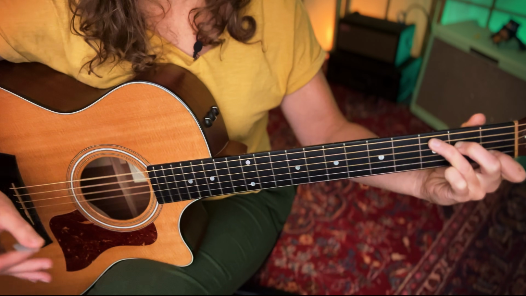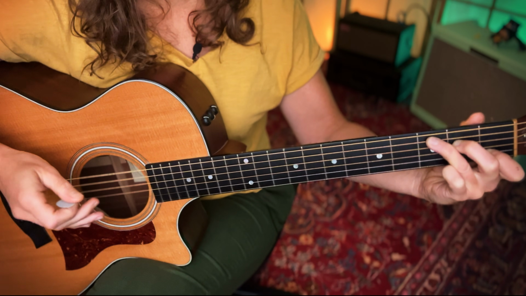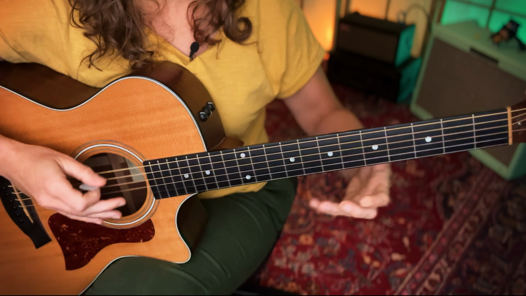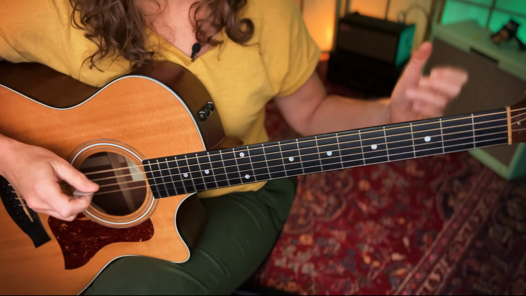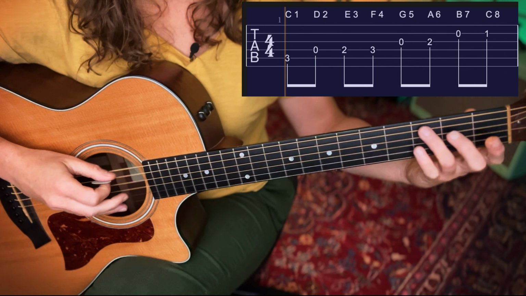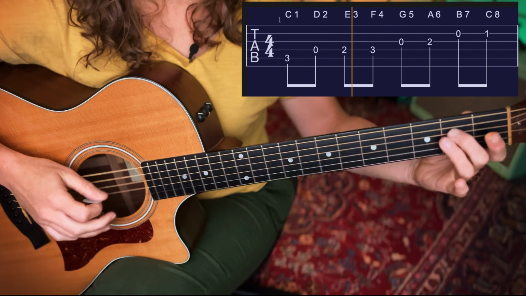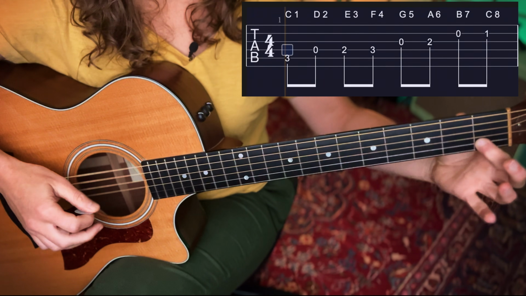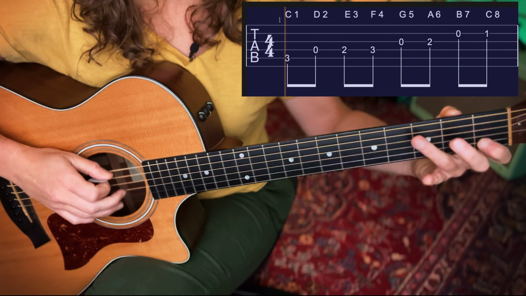To give a bit more theory-based information, looking at the C major scale, I'm going to play this in the open position because that's where we're sitting, but I could play this in a few different places. So for the purpose of this, C, D, E, F, G, A, B, C. The notes are numbered 1 to 8.